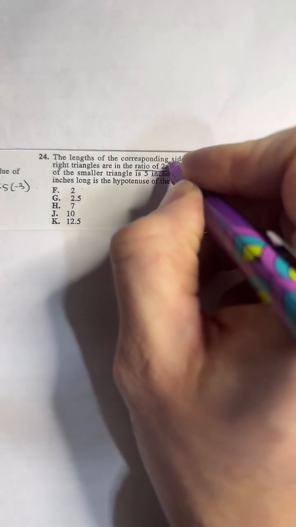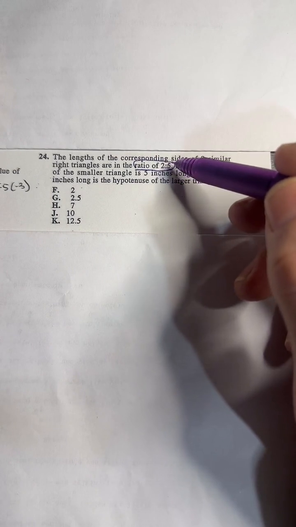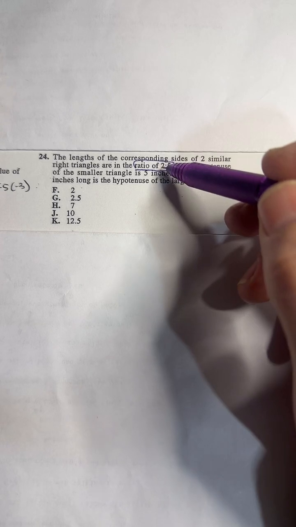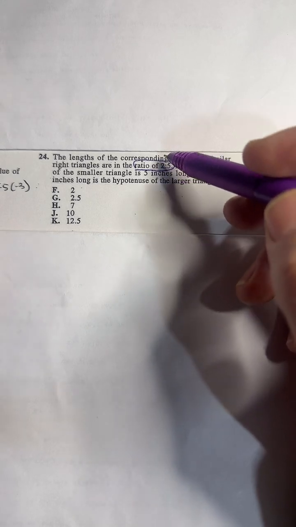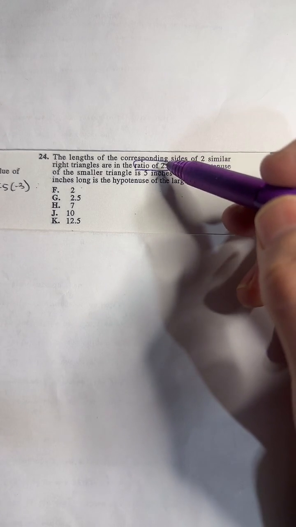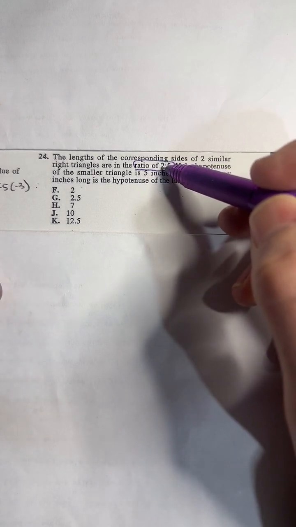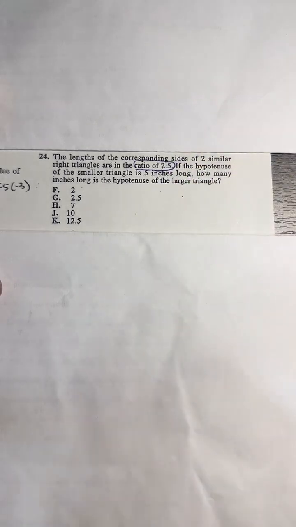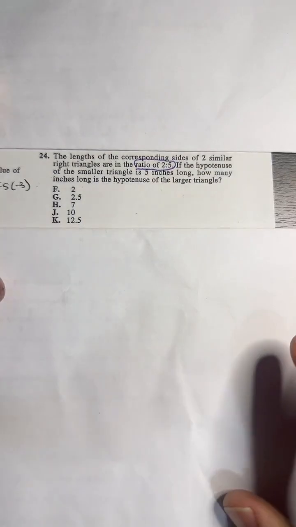All right, the lengths of the corresponding sides of 2 similar right triangles are in the ratio of 2 to 5. Okay, this can get confusing for students. All this means is if the smaller one is 2, the bigger one is 5. If you multiply one side by 2.5, that will get us the bigger triangle, because the ratio is 2 to 5. A lot of times these are set up as proportions. So let's draw these 2 triangles.